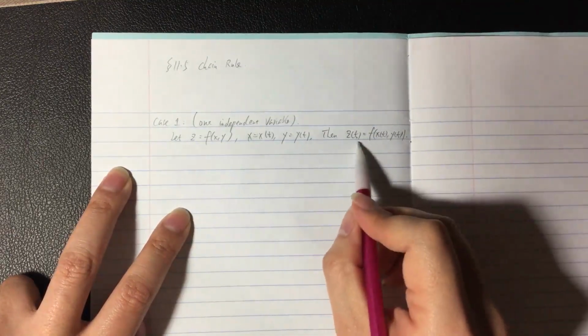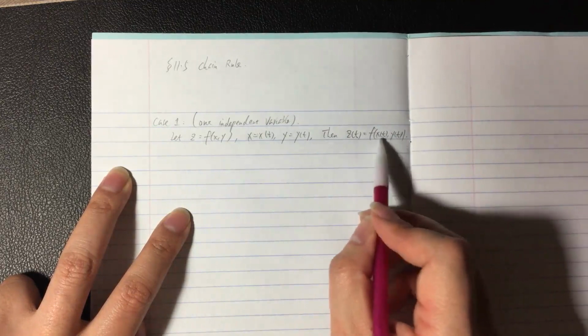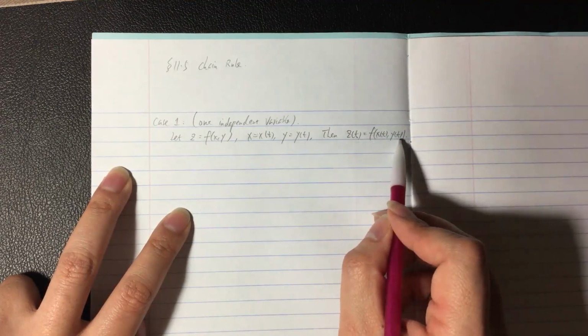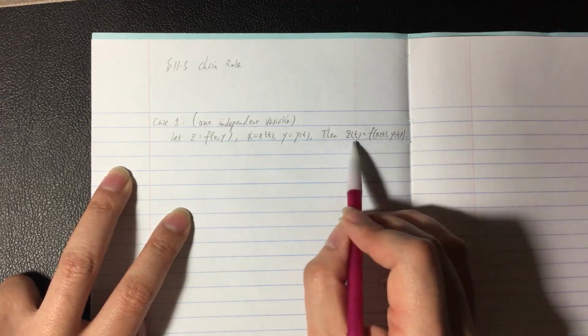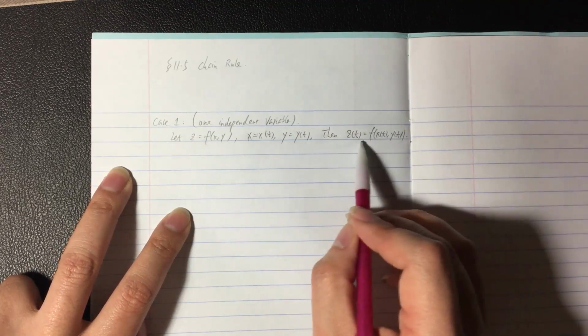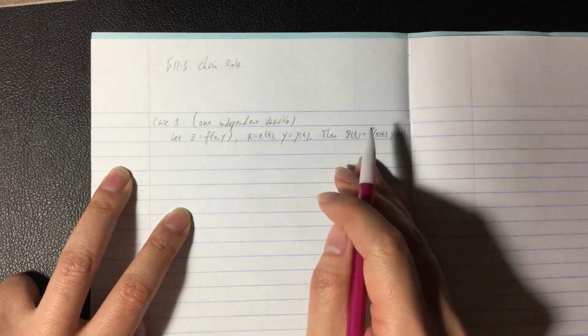And this t is called the independent variable. Both x and y depend on t, and z depends on x and y. In this function, there's only one independent variable, called t. This is the case with only one independent variable.